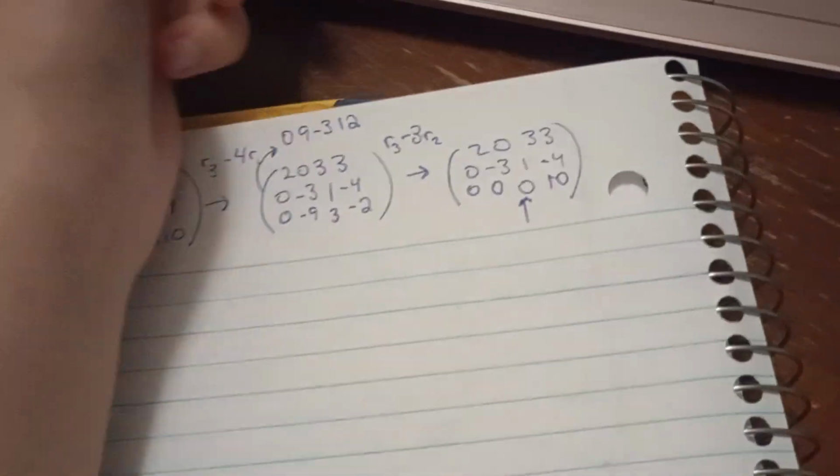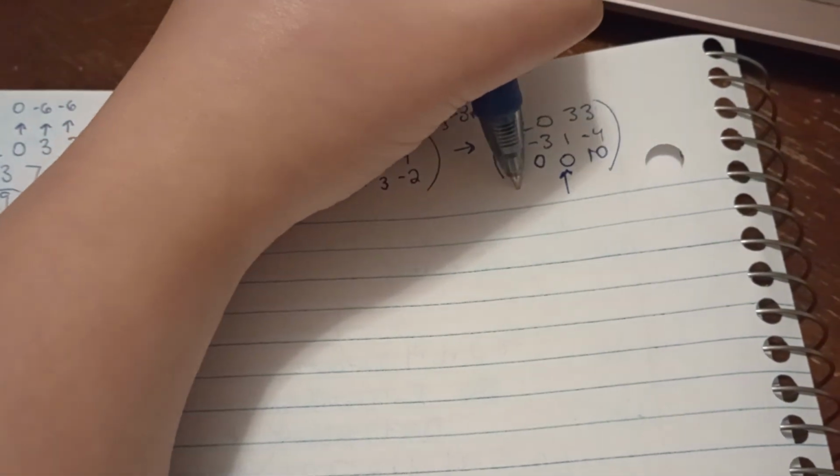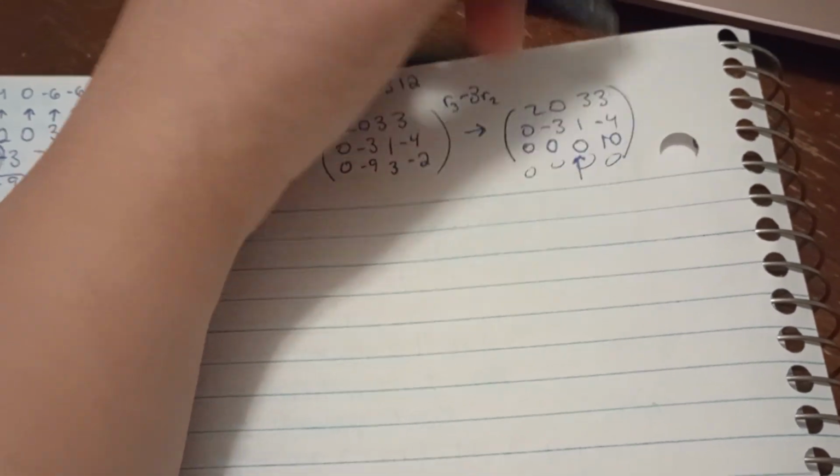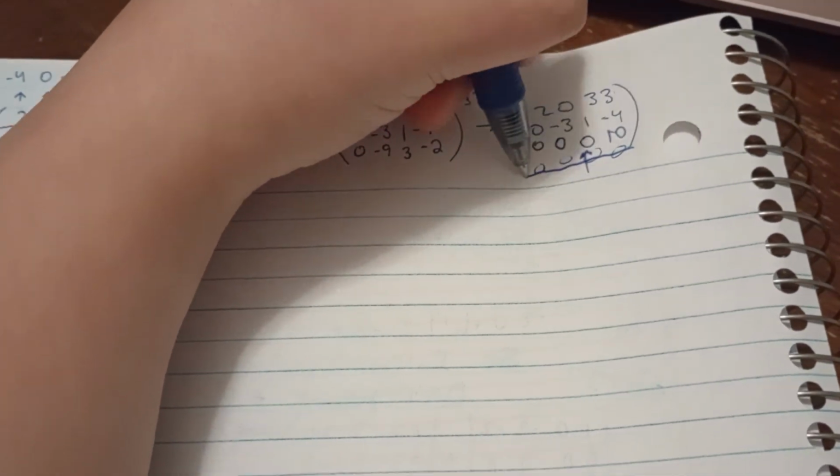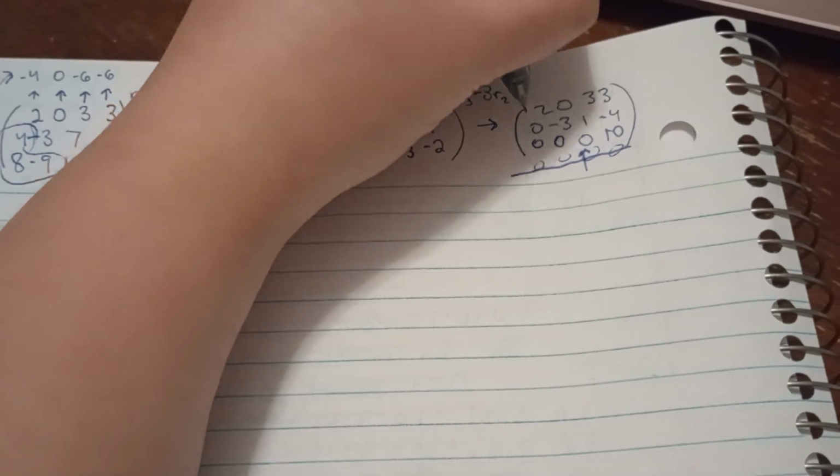Well, in order to have the row of zeros, that would mean we have 0, 0, 0, 0. We don't have that. So that means we have no solution.